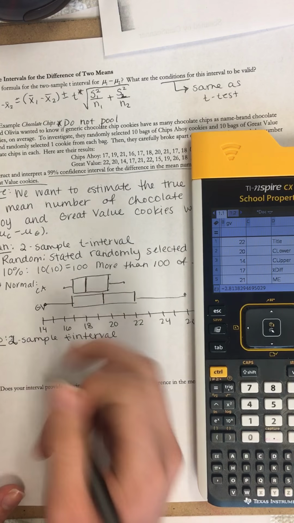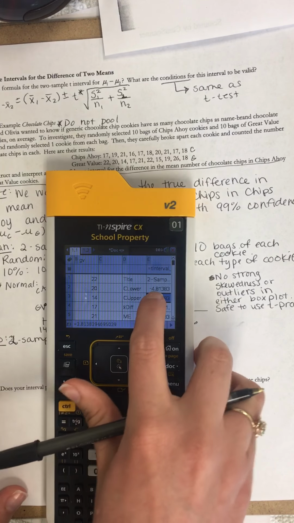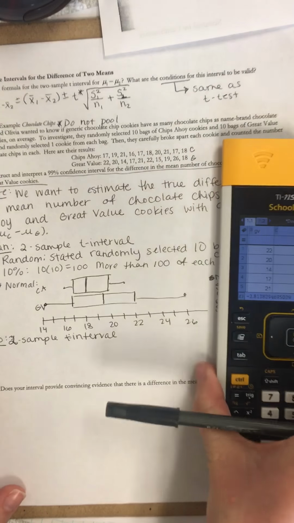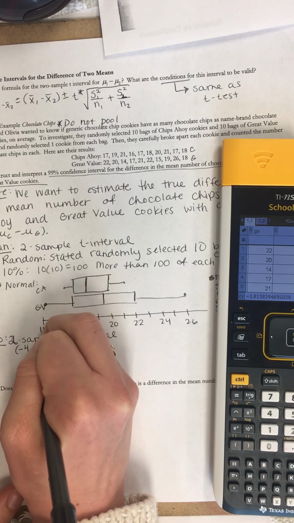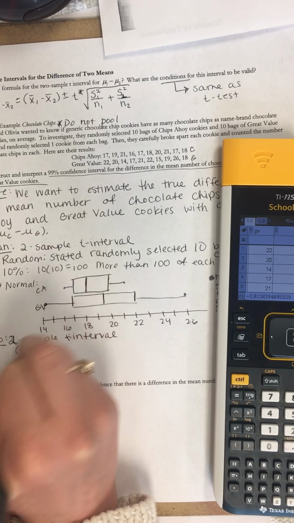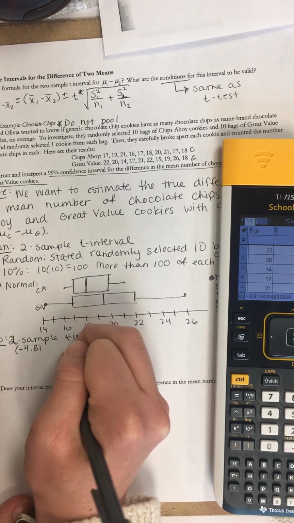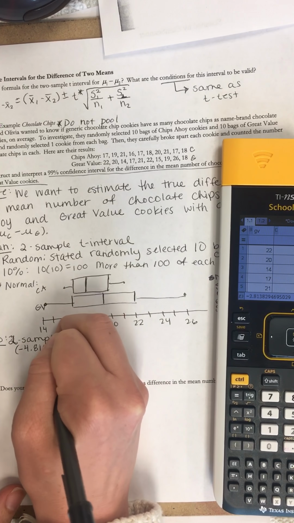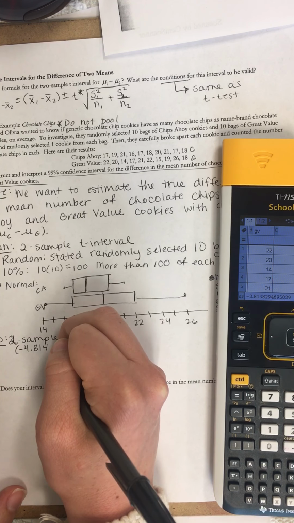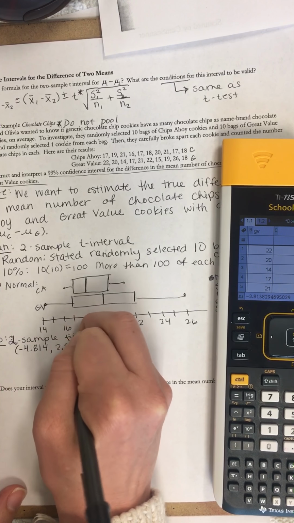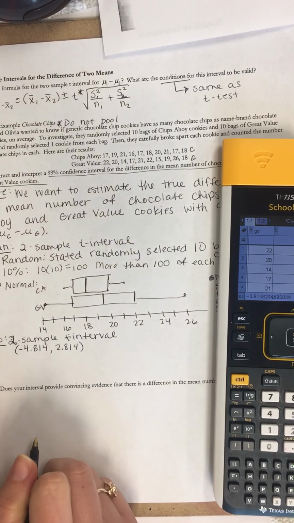Okay, so from the calculator, I'm just going to get my lower bound and upper bound. We'll go negative 0.814 to 2.814. Okay.